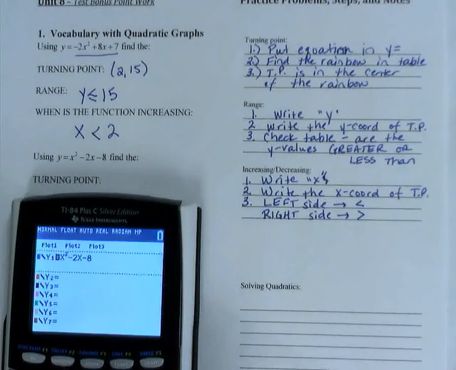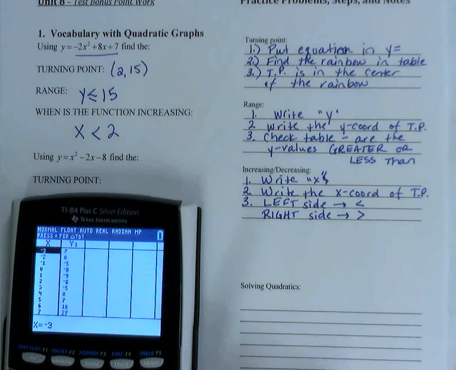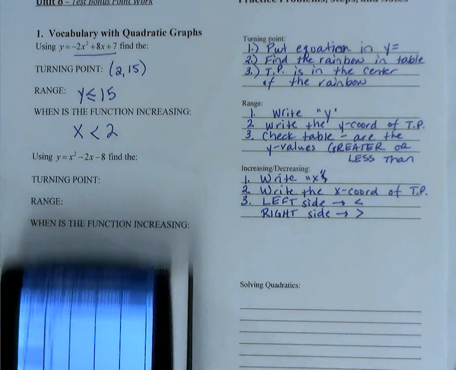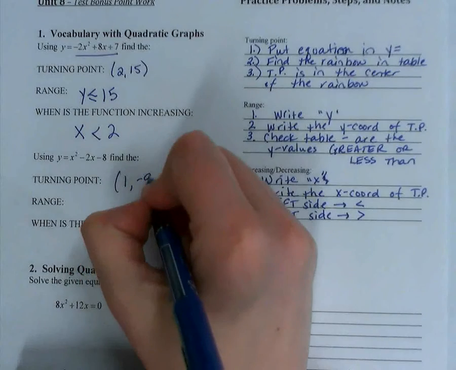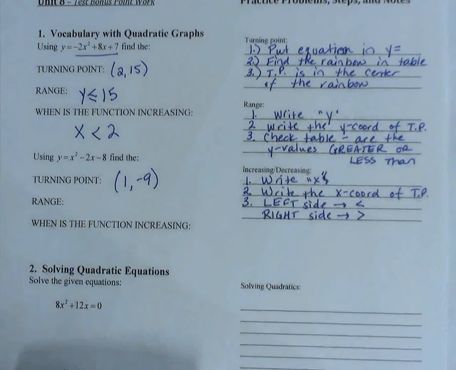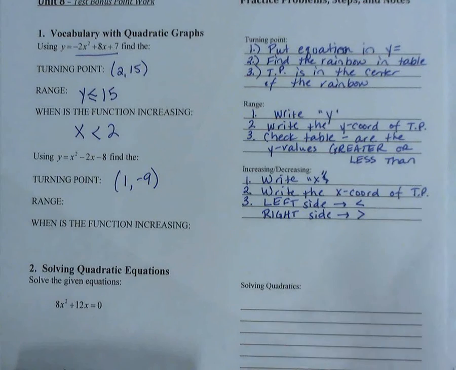Find the rainbow in the table. So I'm going to go to my table, and I'm going to look for the rainbow. Oh, I can see that my y values are repeating, and I can find the number in the middle of the table. It looks like that number right there is (1, negative 9). Now remember, guys, the beauty of a video is that you can pause if you want to take a minute and double check something on your calculator.